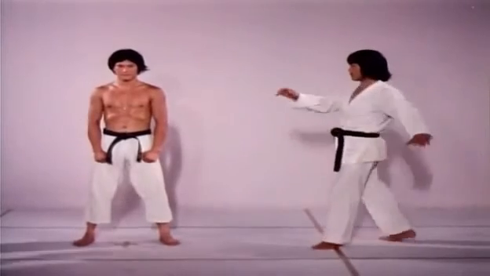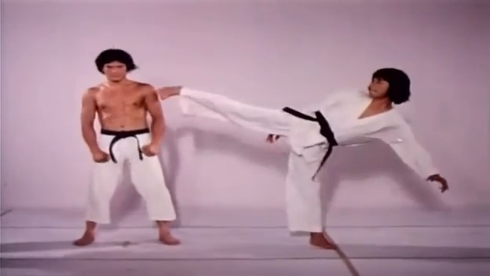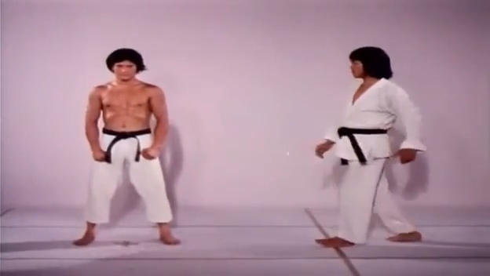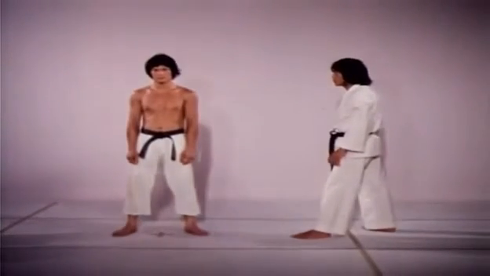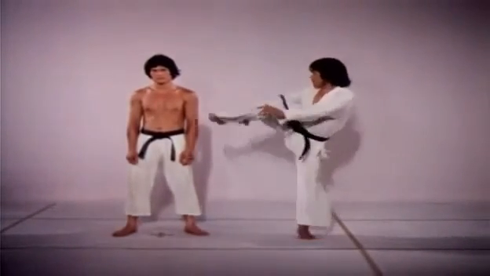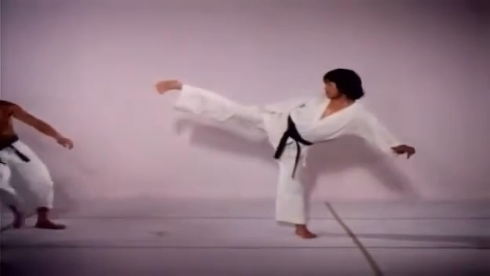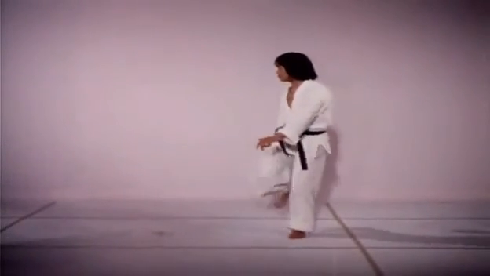Force directed toward but short of the center line will have little effect on an opponent's equilibrium and may be deflected by his body rotation. Aiming a strike beyond an opponent's center line becomes a push, which upsets his equilibrium but reduces your force considerably due to improper distancing.